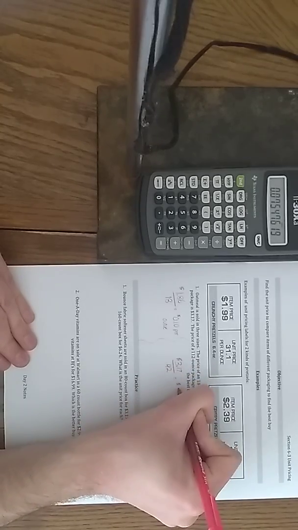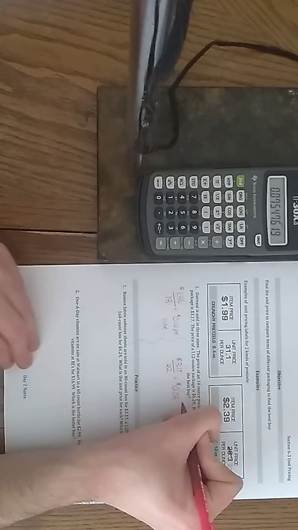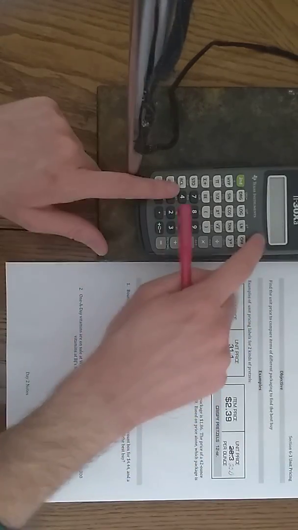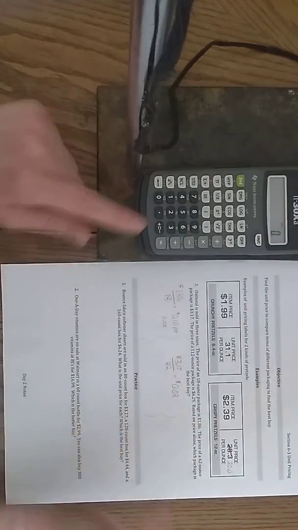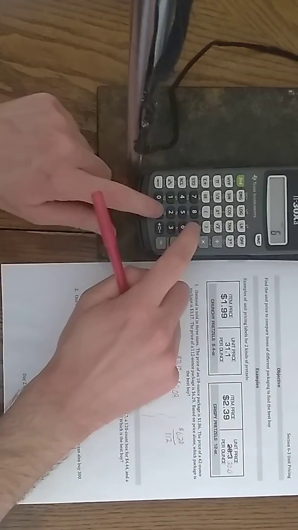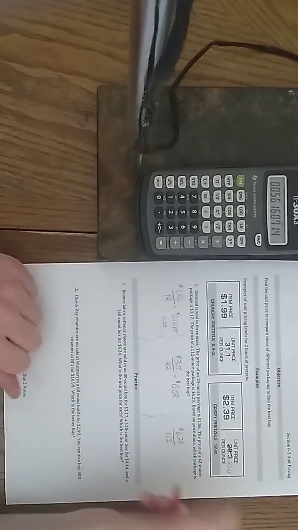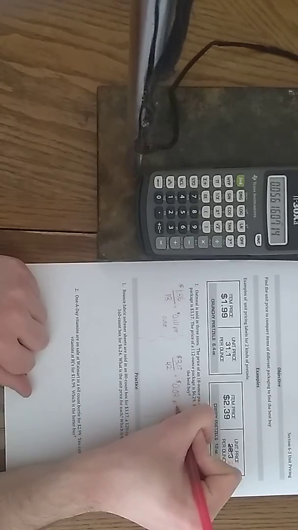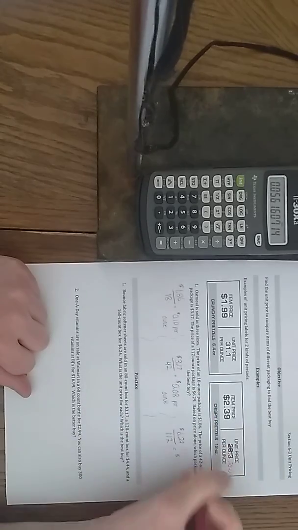So that already is a better buy. You're paying less for the same amount. And then finally, the last one, 112 ounces for $6.29 is a little bit under 6 cents per ounce.